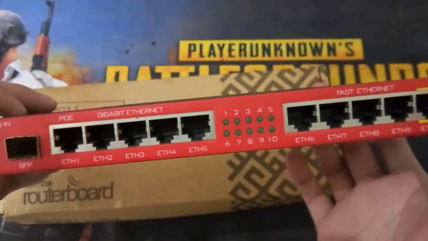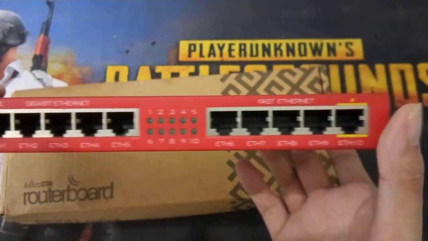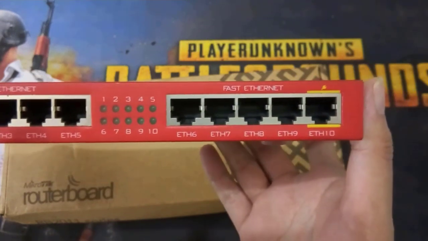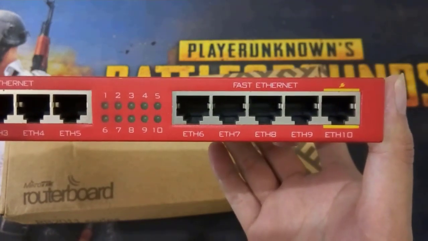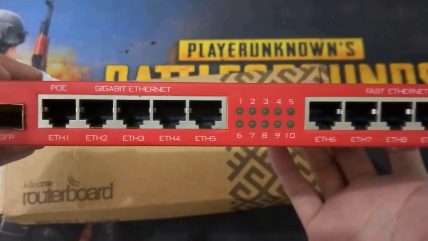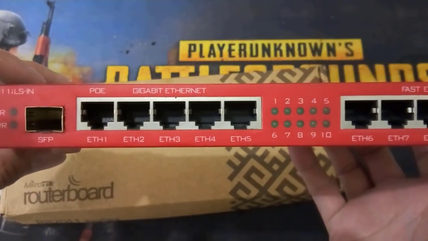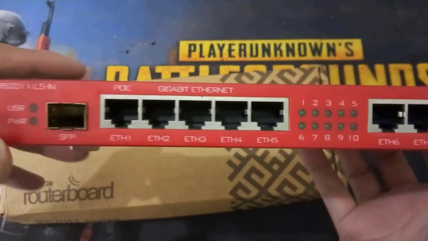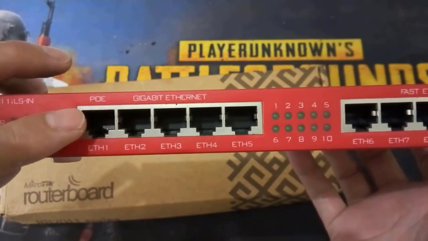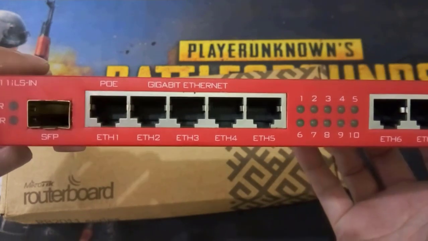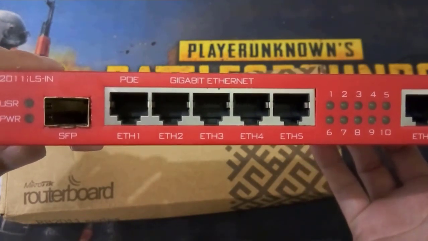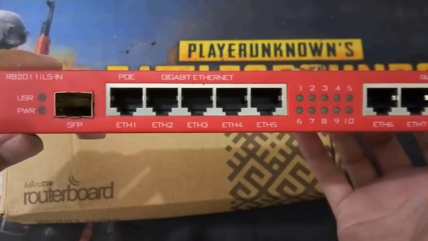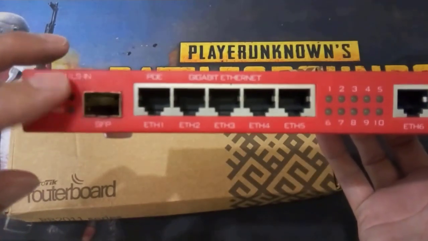But I'm going to show you first the Ethernet ports. Ports 6 to 10 are Fast Ethernet ports. Ethernet 1 to 5 are gigabit ports, 1000 Mbps. The first Ethernet port is a PoE port, so you can insert a PoE device here.